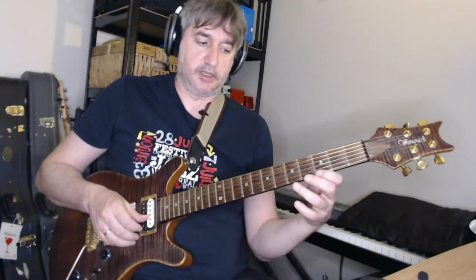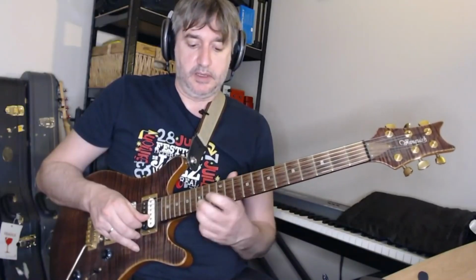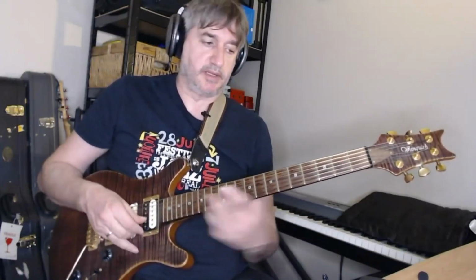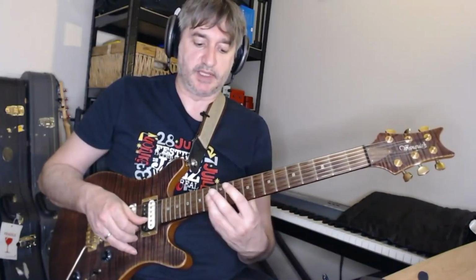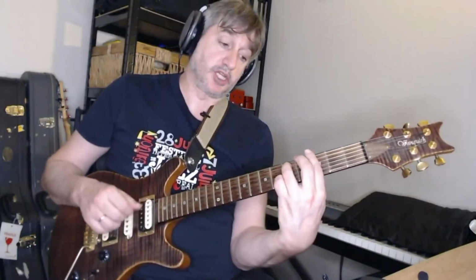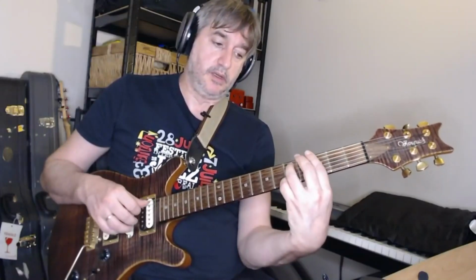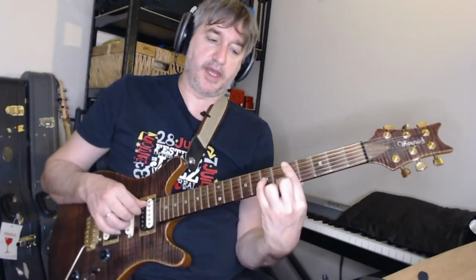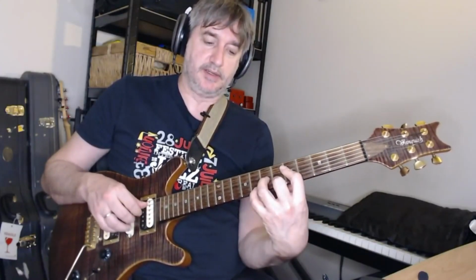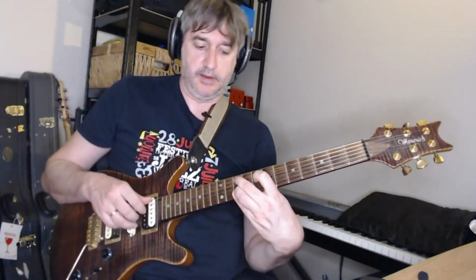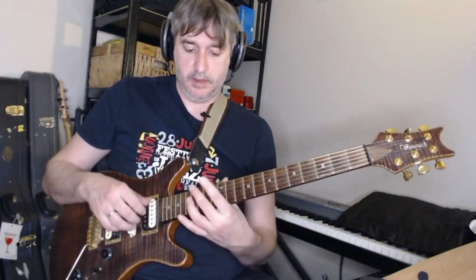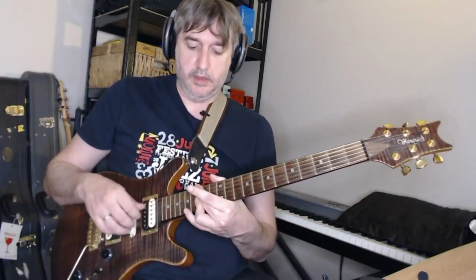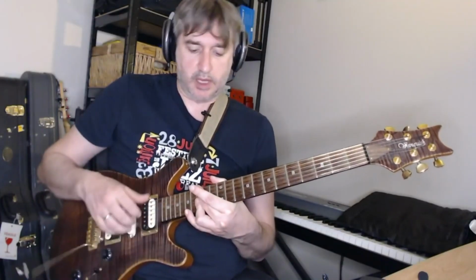This is, say, G minor Dorian, starting from the root: 1, 2, flat 3, 4, 5, 6, flat 7, 8. So finding all the chord shapes that allow you to go up the scale. And you can go backwards, obviously.